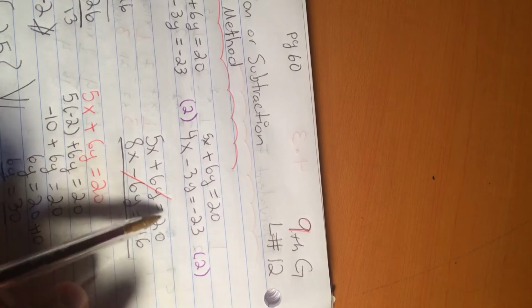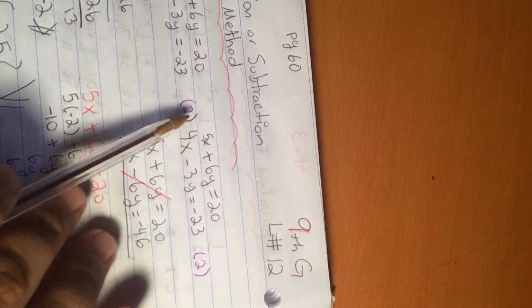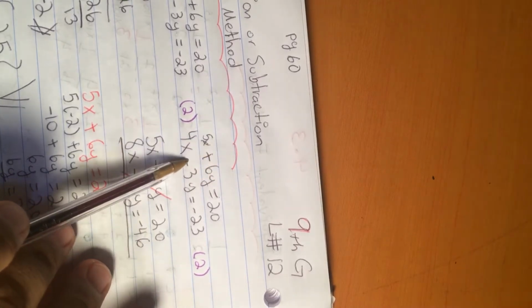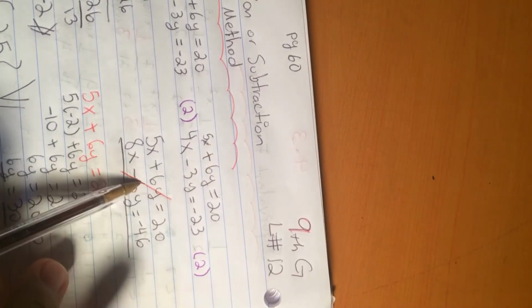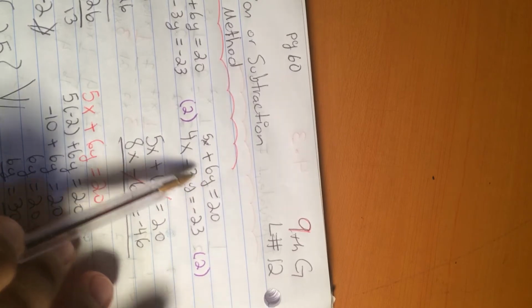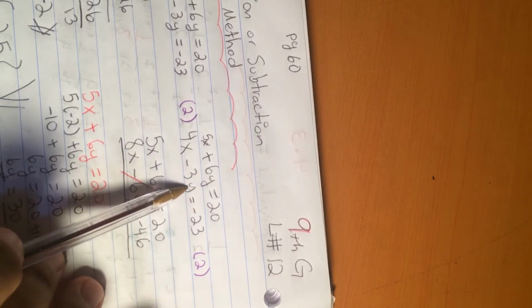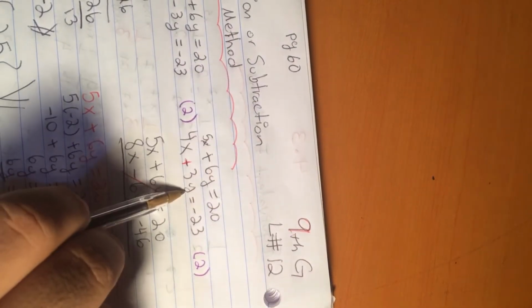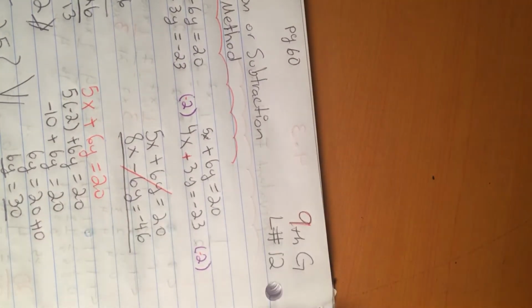Okay, so what I'm looking for is a number that I can multiply either the top equation or the bottom equation so that I can cancel. Okay, in this case, we notice that we have 6y, and here we have a minus 3. Now, what would happen if this was a plus 3? Okay, if this was a plus 3, then I would have used minus 2 on this side.